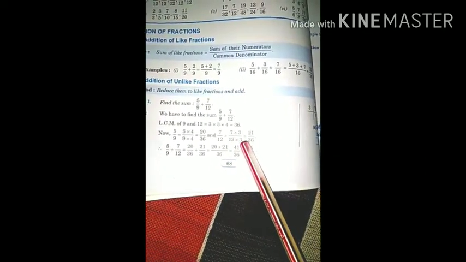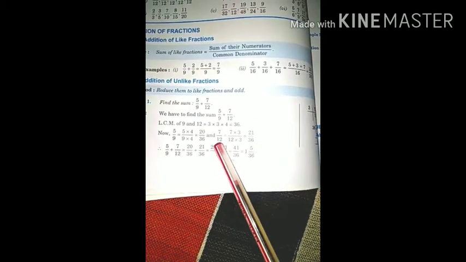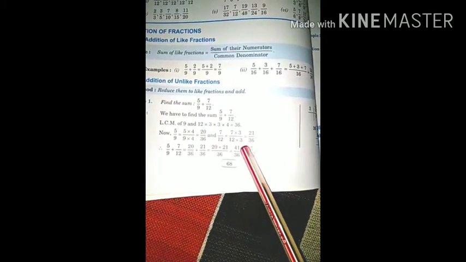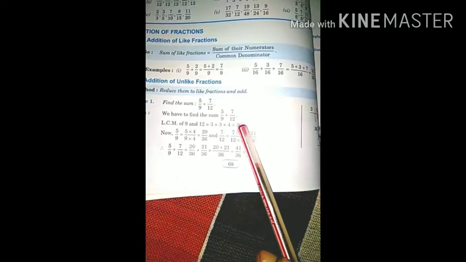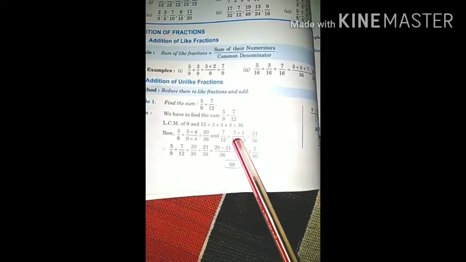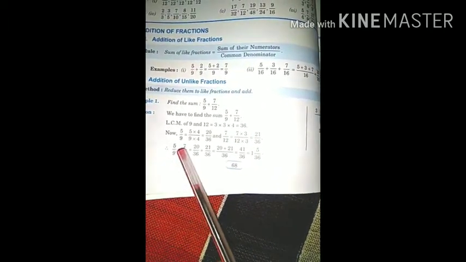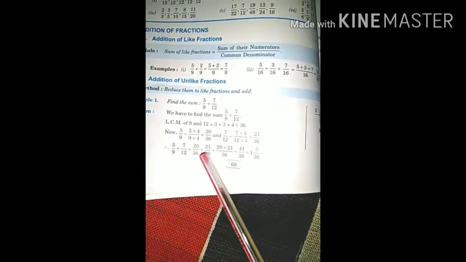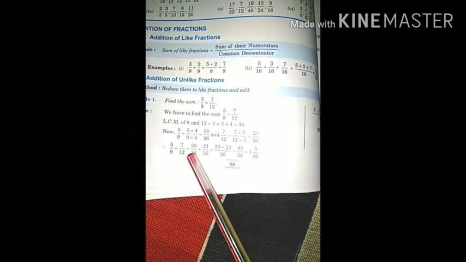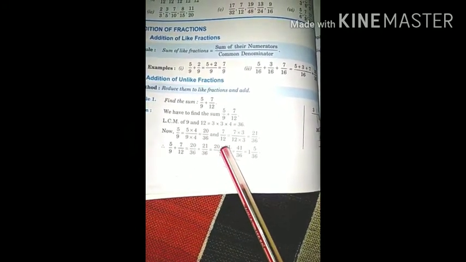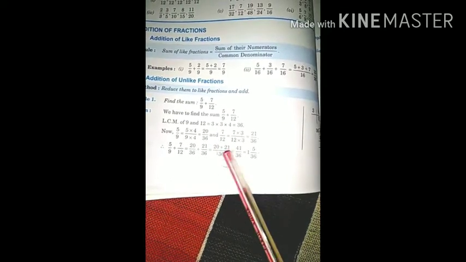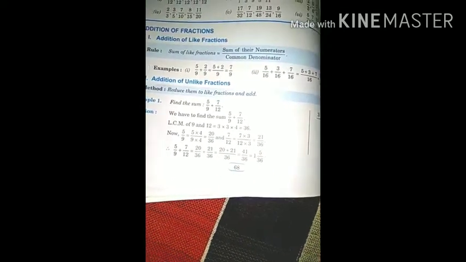How do we get 3? We divide 36 by 12 and get 3 as the quotient. Now multiply the quotient with both the numerator and the denominator. Now 5 by 9 plus 7 by 12 is 20 by 36 plus 21 by 36. The common denominator is 36. Now add the numerators, 20 plus 21, 41 by 36.